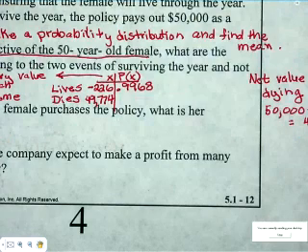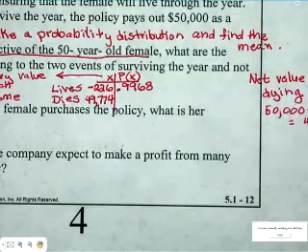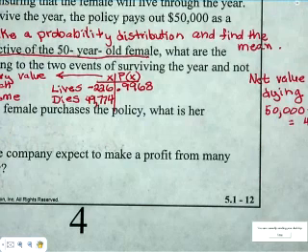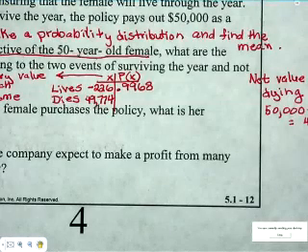And where did you get that? There's only two possible things that can happen. If there's 99% chance of living, then there's a 1% chance of dying. These are complements of each other. These are the only two things that can happen.